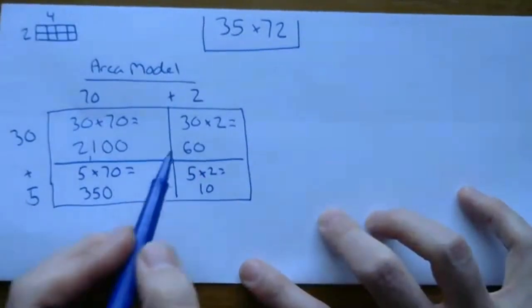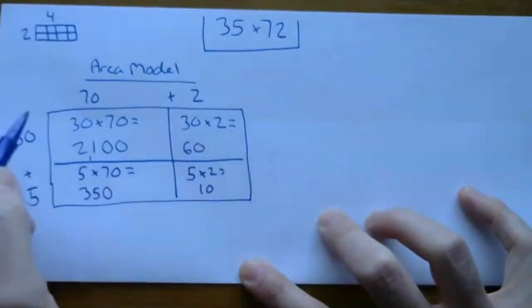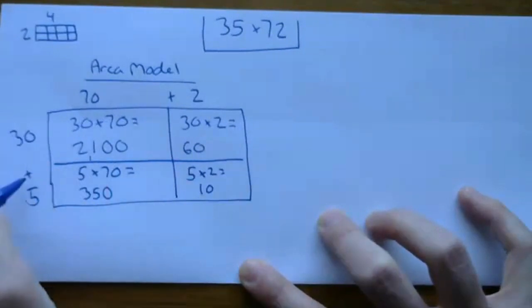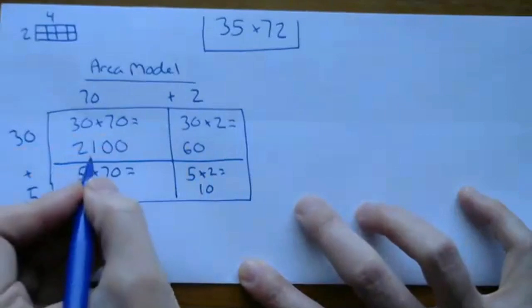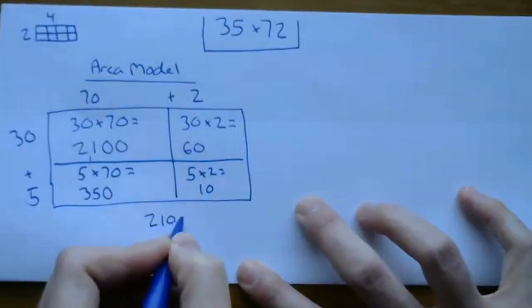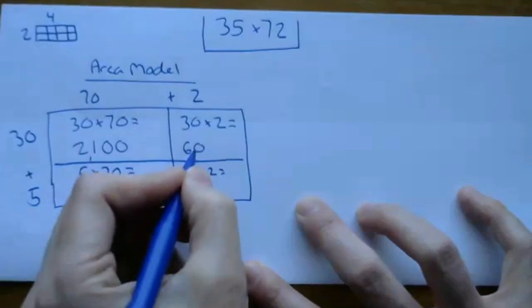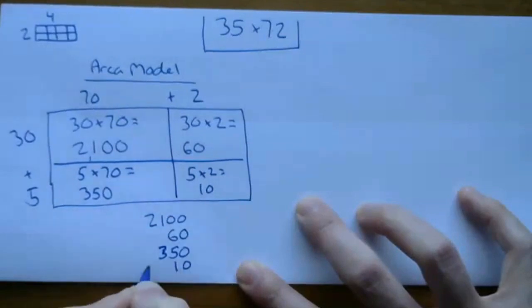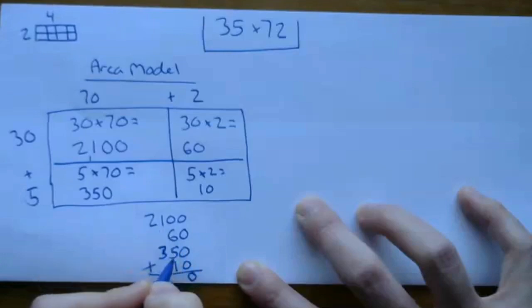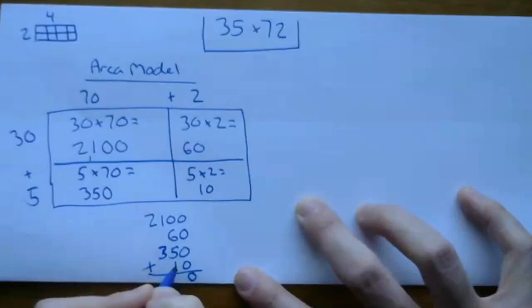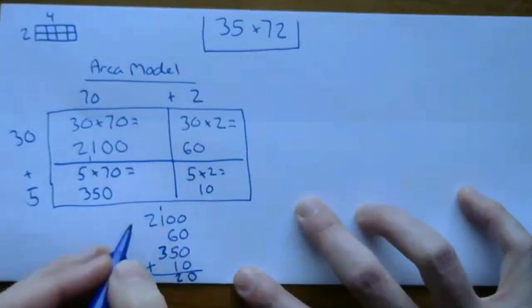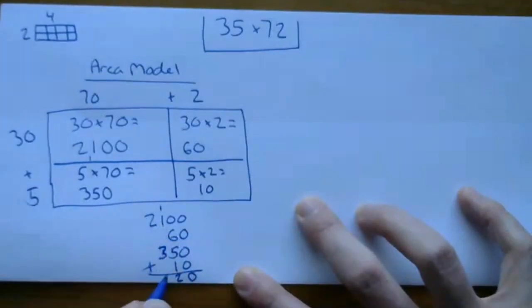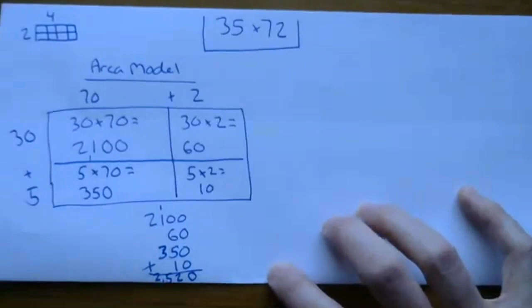Now all that's left is to add them together so I can find the total area of a rectangle that would be made of width 35 and length 72. So I'll take these partial products, 2,100, 60, 350, and 10, and I'll add them together. All zeros in the ones place. In the tens place, I have a 6 and a 5. That makes 11, plus 1 more is 12. I have to carry that 1 up there. 1 plus 1 is 2, and 2 plus 3 is 5. And 2 in the thousands place, I got 2,520. I'm running out of space here.